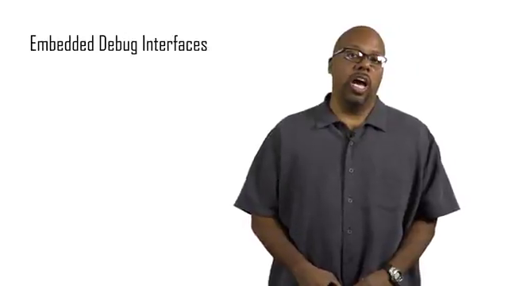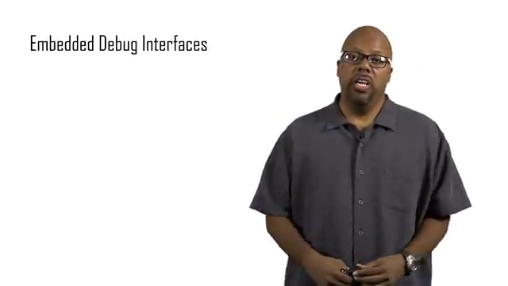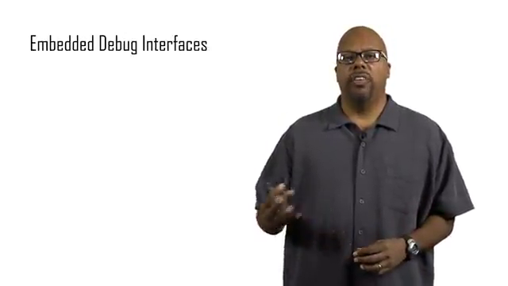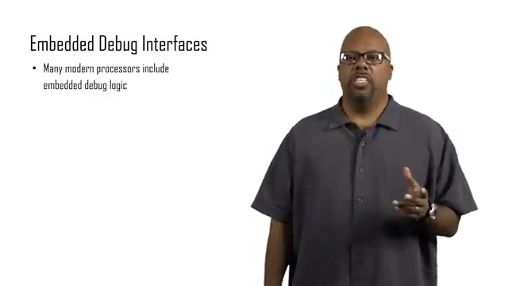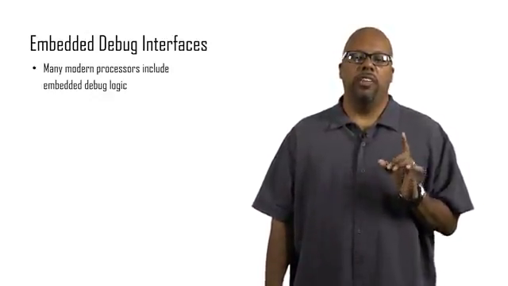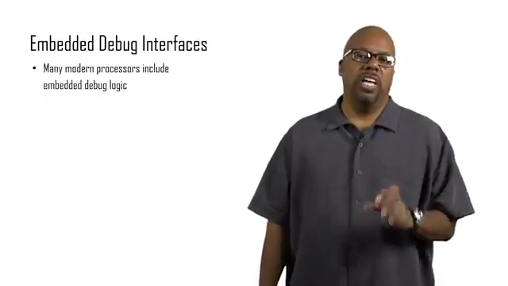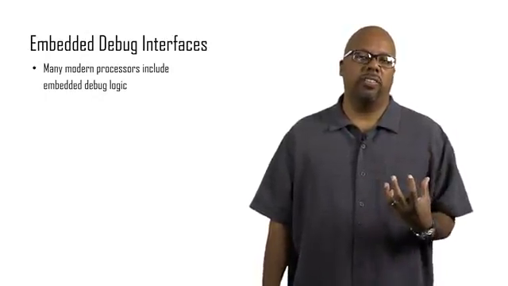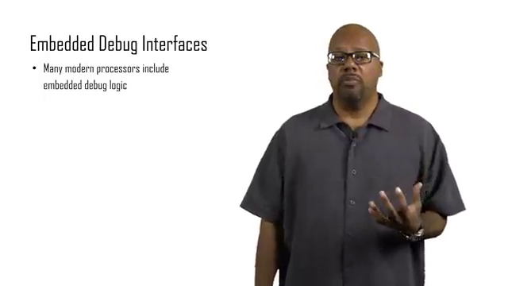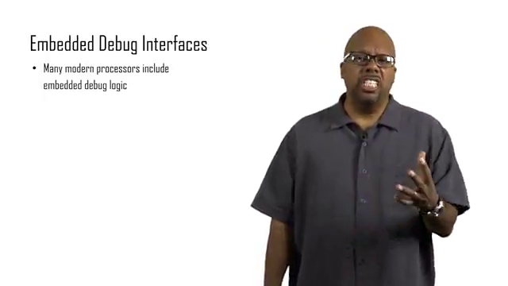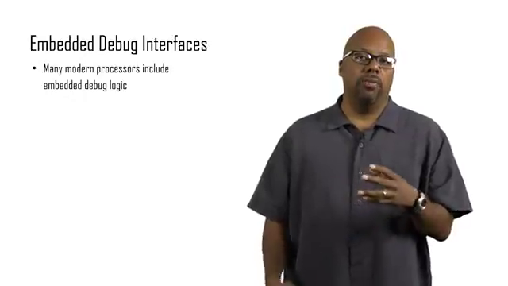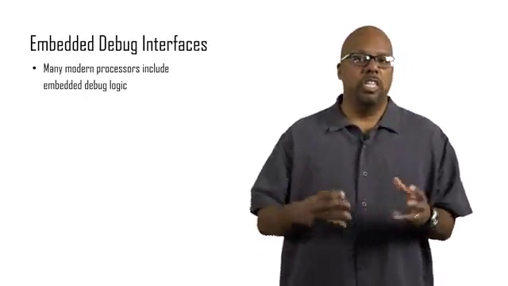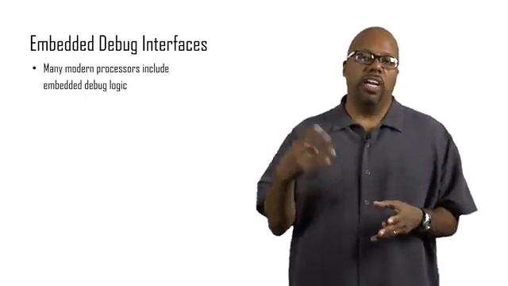Okay, so another way to go, which is more common in modern processors, is the use of an embedded debug interface. What this is, you see this in modern processors nowadays, you have embedded debug logic that's actually built into the processor. So inside the processor or the microcontroller, in addition to all the logic that actually executes the code, they put debug logic, hardware that actually does debug activities. They build it right in.